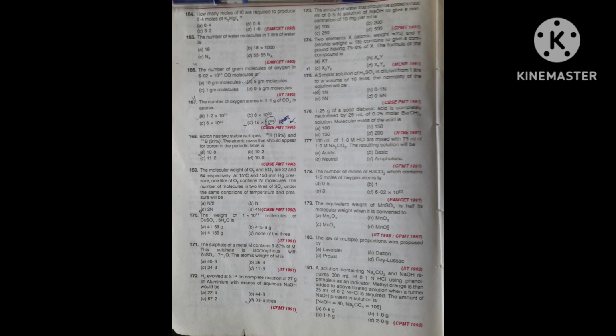You already calculated: 25 ml of 0.5 N barium hydroxide neutralizes 1.25 gram acid. The base neutralizes the acid: 25 ml of 0.5 N Ba(OH)2 neutralizes 1.25 gram acid.